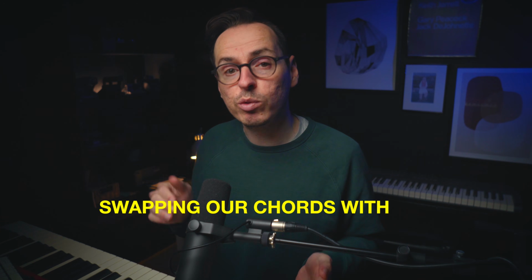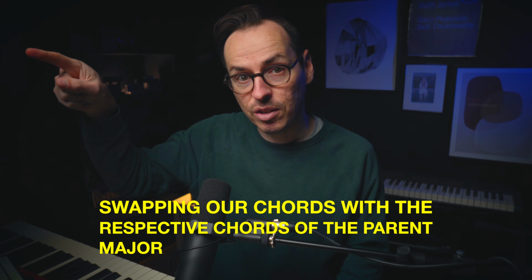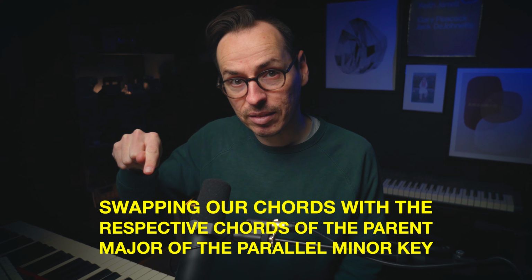So what we're doing by applying this example, shifting everything up a minor third, is we're swapping our chords with the respective chords of the parent major of the parallel key that we're in. So C natural minor is our parallel key, but the parent major of C minor is E flat. So our chord progression, our 4, 2, 5, we're swapping with the 4, 2, 5 of E flat major. Does that make sense?